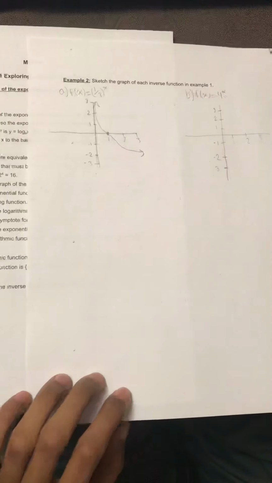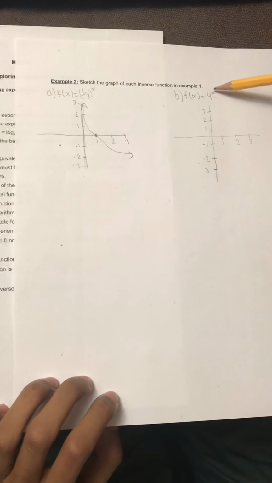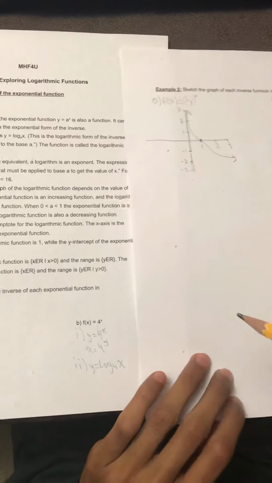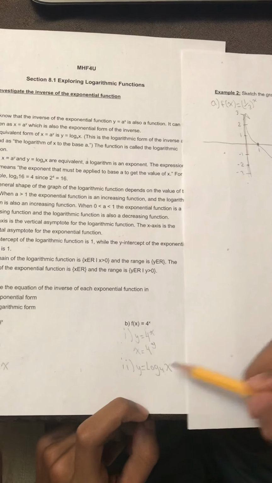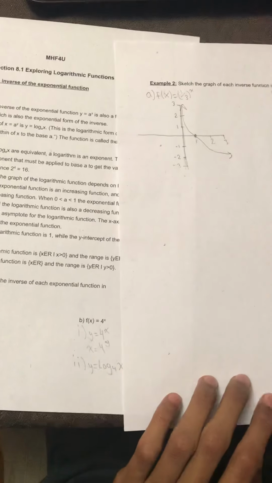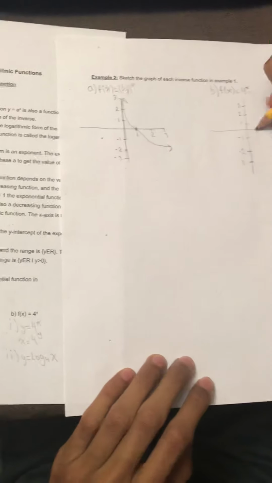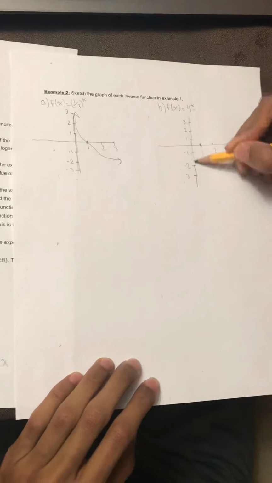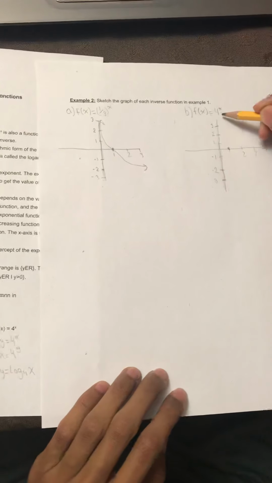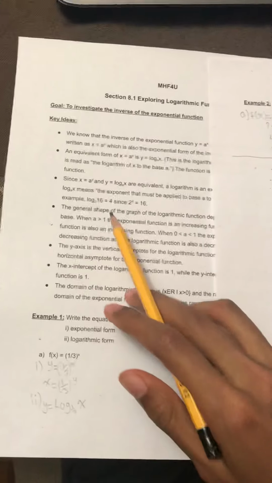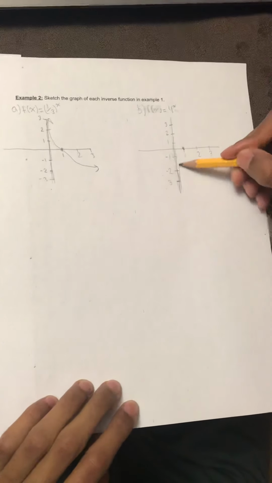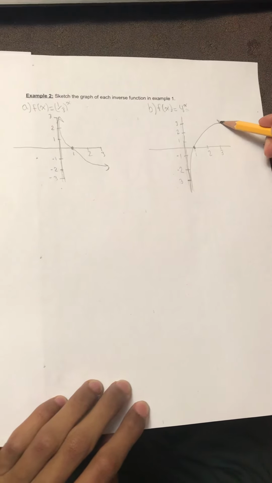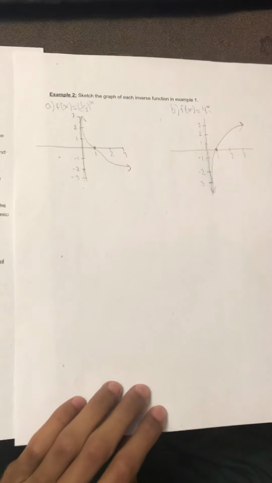If we go to example B, f of x equals 4 to the power of x. We know the inverse, also from example 1, is either going to be x equals 4 to the power of y or log base 4 of x. We know the x-intercept is always going to be 1. We know the y-axis is always going to be the vertical asymptote. But the difference here is that the base 4 is greater than 1. Therefore, it's going to be an increasing function. So the function would look like this. And that's the end of the lesson.